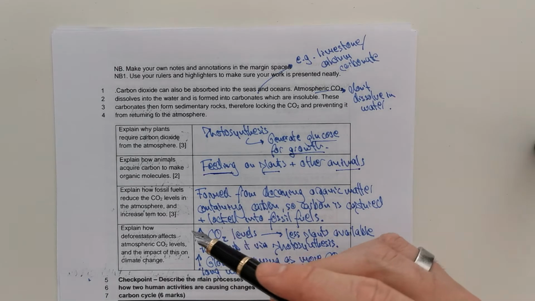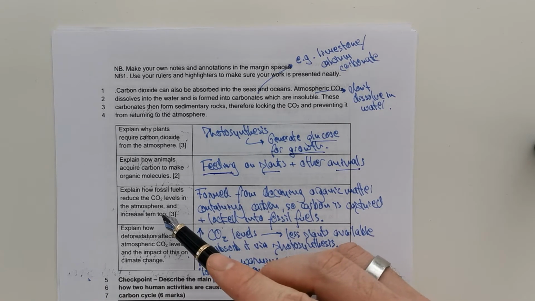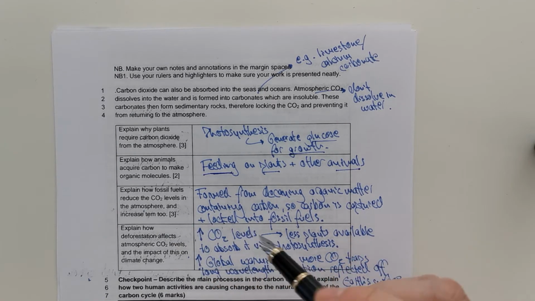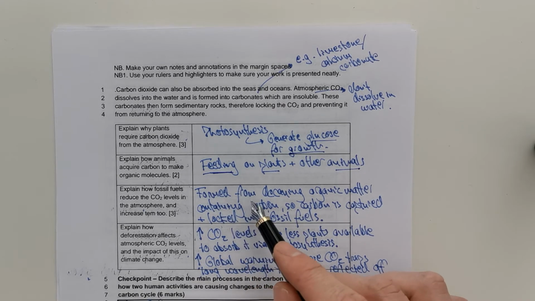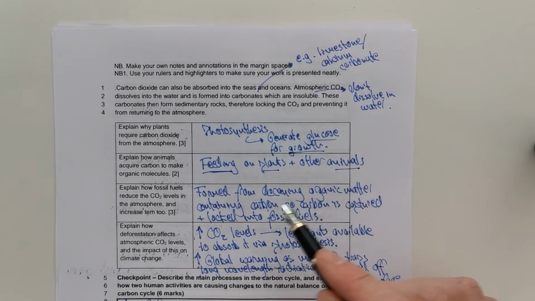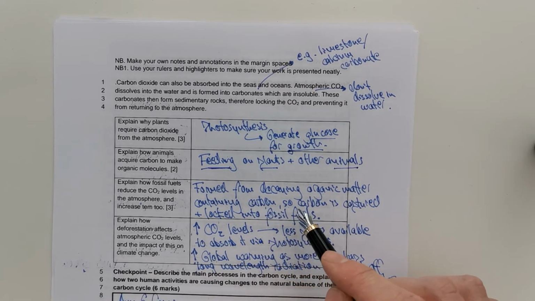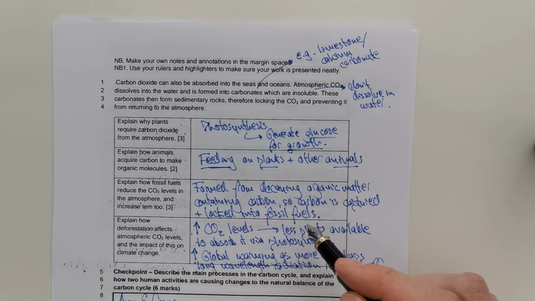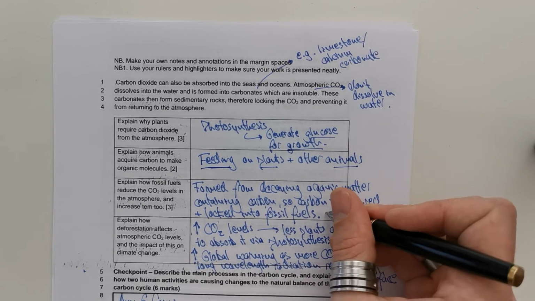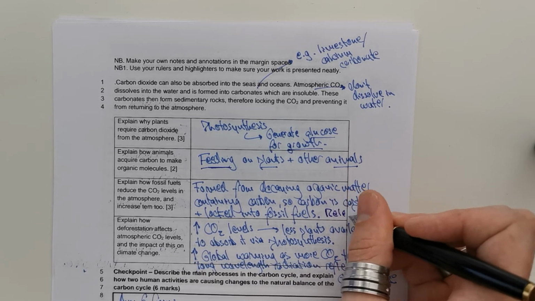Explain how fossil fuels reduce the CO2 levels in the atmosphere and increase them too. So, fossil fuels are formed from decaying organic matter containing carbon. So, carbon is captured and locked into fossil fuels. It's then released.